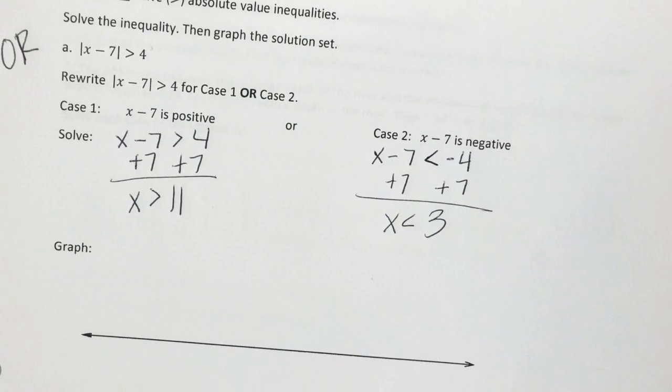Okay, so you should get x is greater than 11 or x is less than 3.